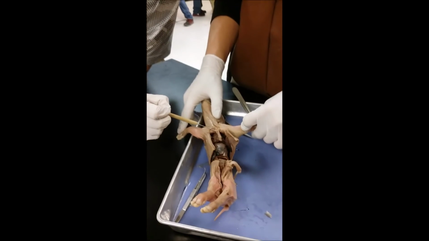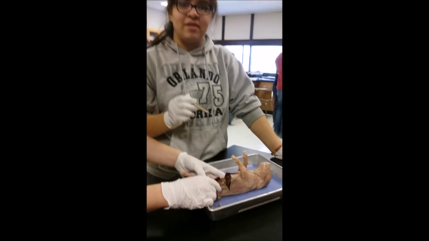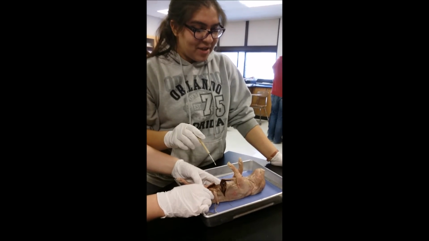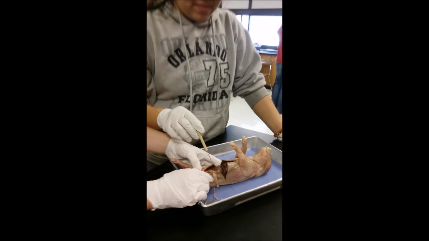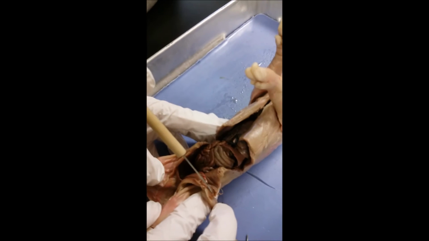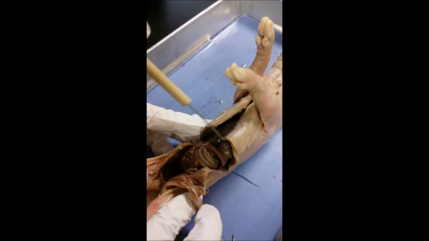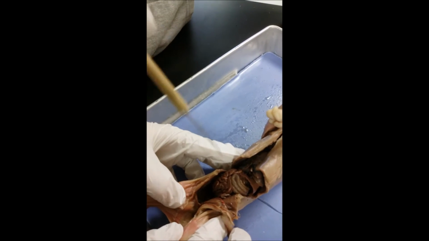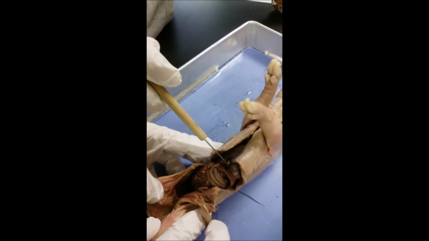Good. Cut through the ventral part of the rib cage, which is right here. Okay, so to free the umbilicus, we had to cut through the umbilical cord, which is right here, and the other end is right there, where it enters the liver.